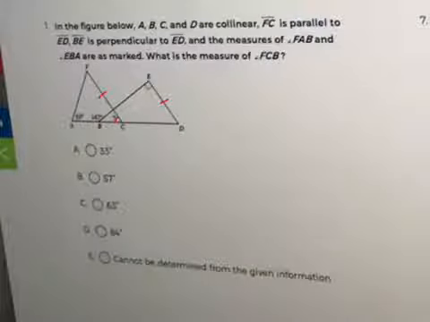So in this picture, they've told us all that information. I've written it on our picture here. So first of all, we know that because these are parallel, we have a transversal right here. That's a transversal, so that means all of these angles are right angles here.